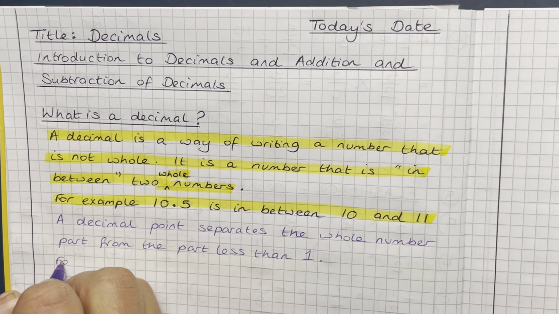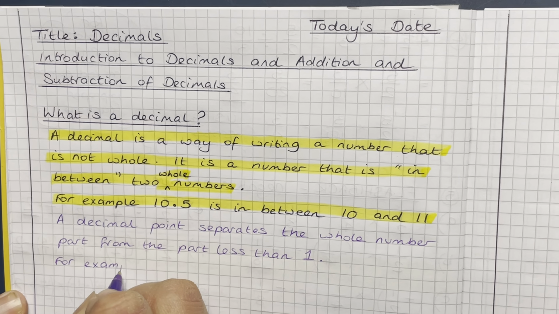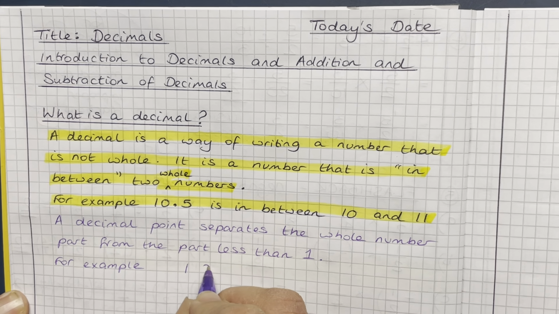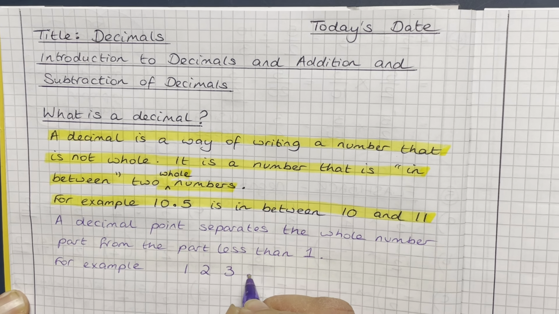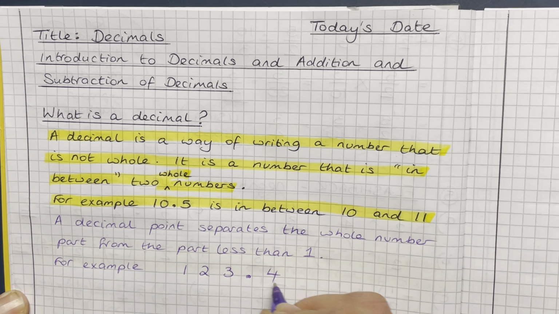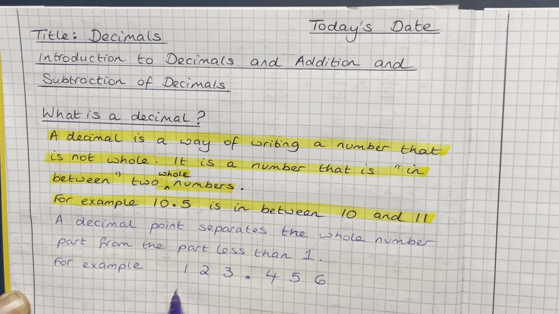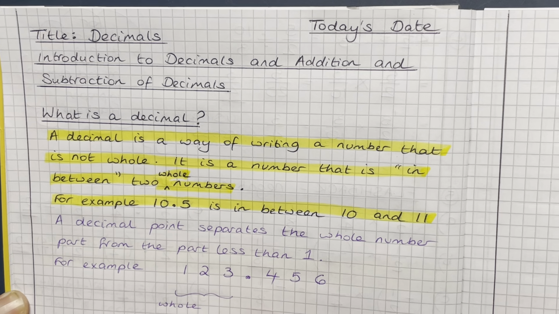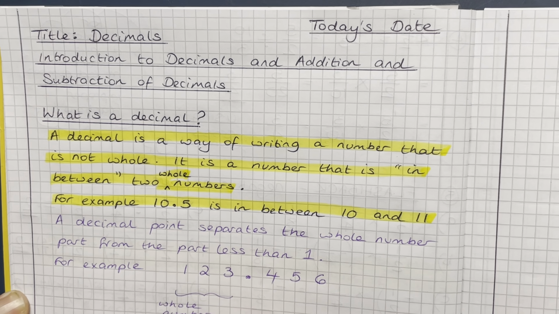Let's do another example. For example, let's look at the number 123.456. Okay, 123 is the whole number part.